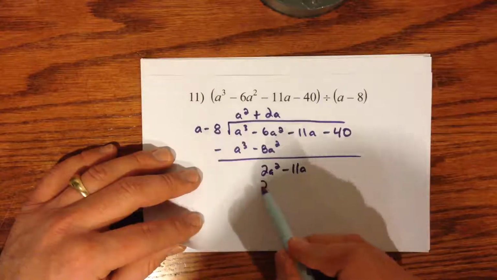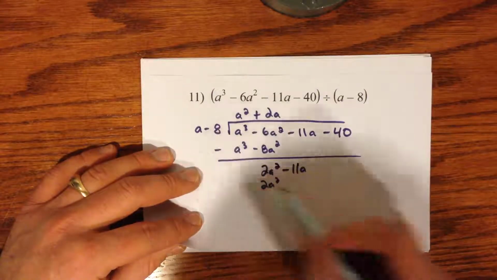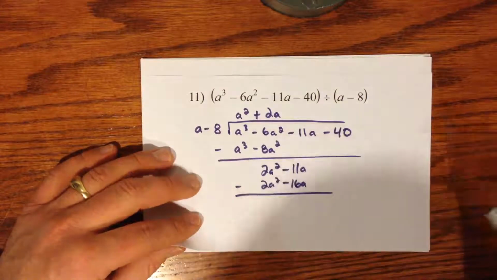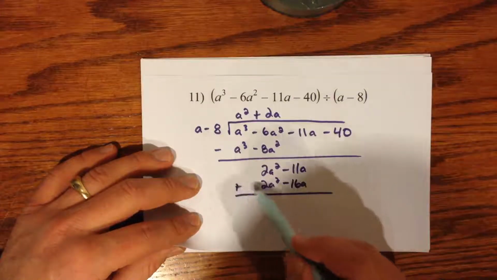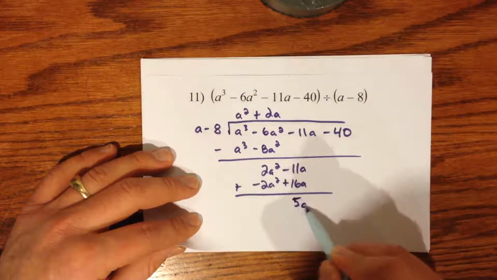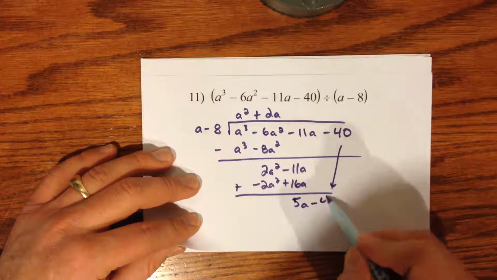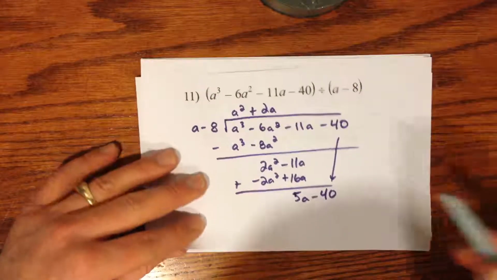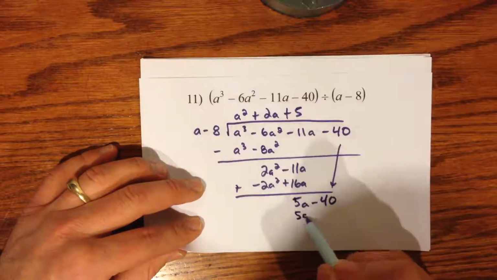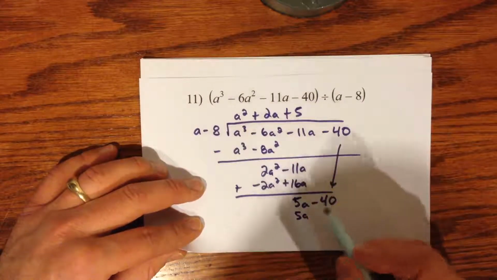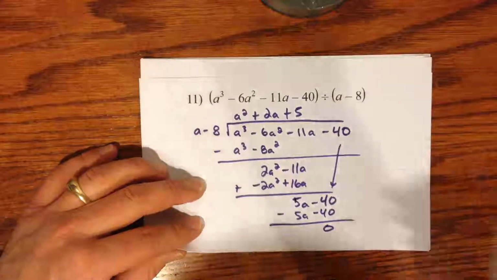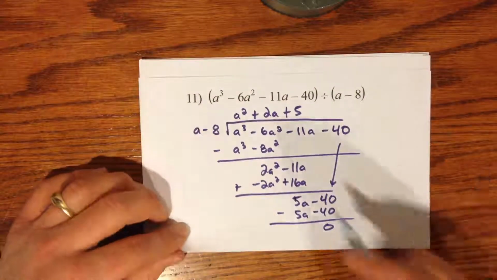Bring down the 11a. 2a times a, 2a squared. 2a times negative 6 is negative 16a. I'm subtracting. Again, this double negative turns into a positive. So that's 5a. Bring down the negative 40. If I times this by 5, 5 times a is 5a. 5 times negative 8 is negative 40. And I subtract and I get 0. No remainder. There's your answer.